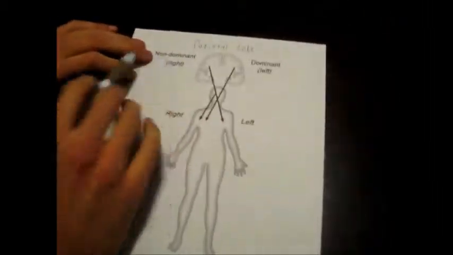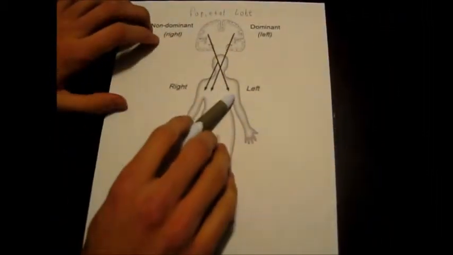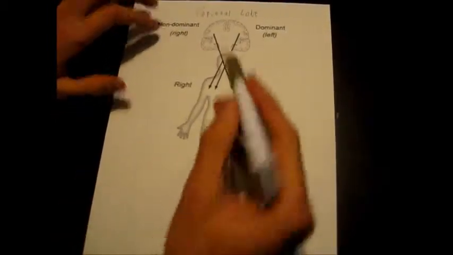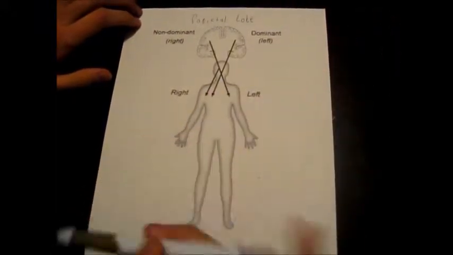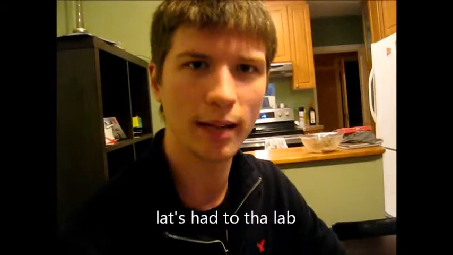In the parietal lobe, specifically the parietal association cortex, the PAC, we have a non-dominant and a dominant cortex, which I have right here. The non-dominant cortex, often on the right, is the only side that mediates attention to the left side of the body. Thus, if this non-dominant cortex becomes damaged, the left side of the body can become neglected by several sensory modalities. Let's head to the lab to see some examples.